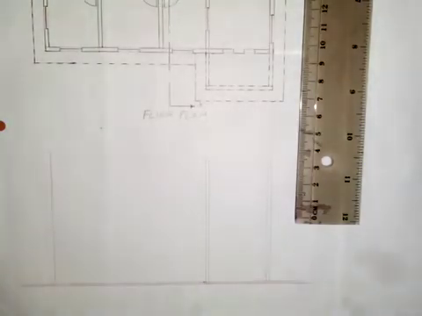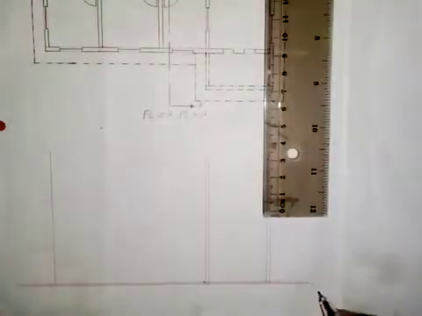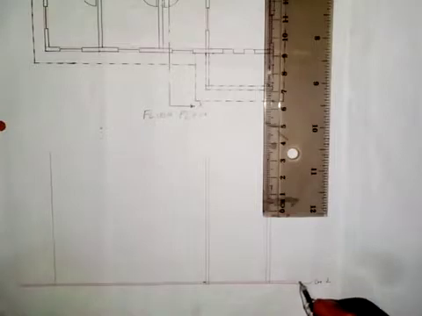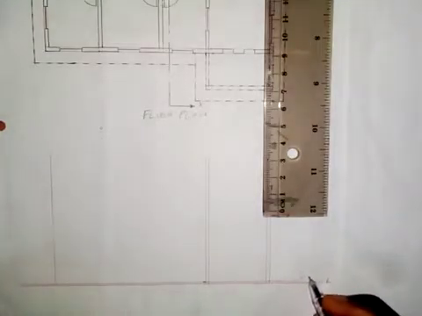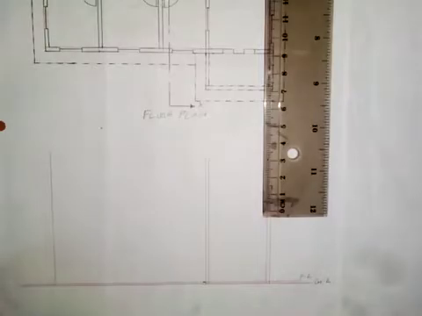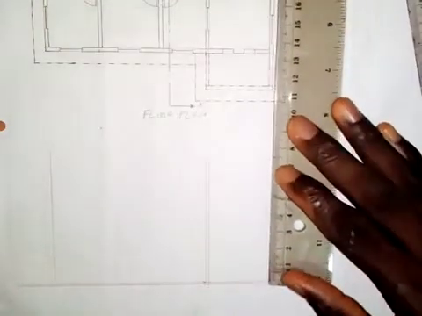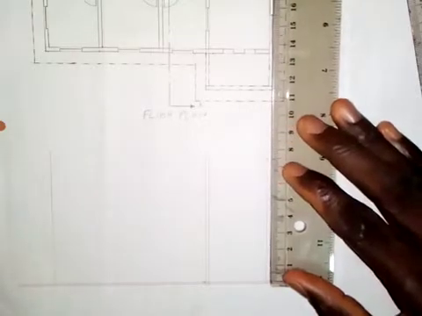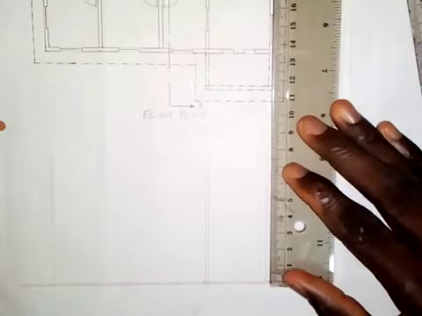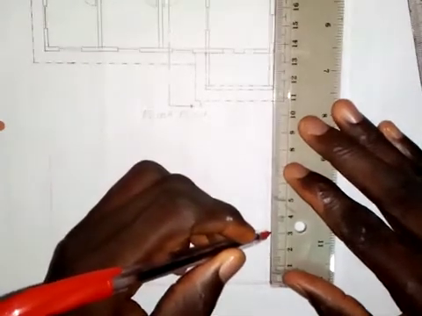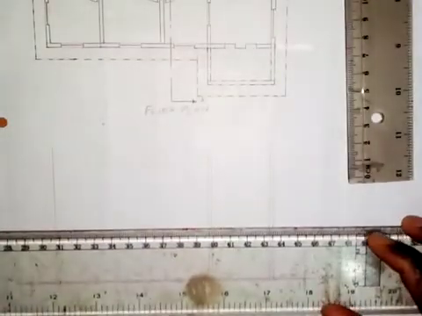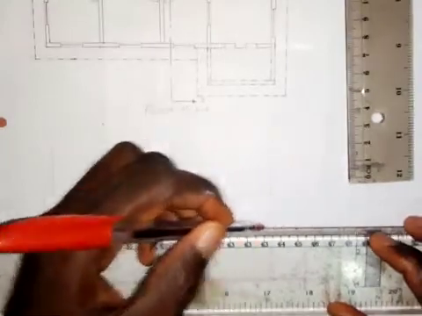Okay, now from the floor level, I'm going to indicate the ground level here, very important. We need to indicate it, that is GL. Then for the floor level I will put it here, FL. The next thing I'm going to do is to take a measurement of 31 millimeters. If we divide 3,100 by 100, that will give us 31. So this is 31 millimeters. Then I'm going to draw a horizontal line here like this.